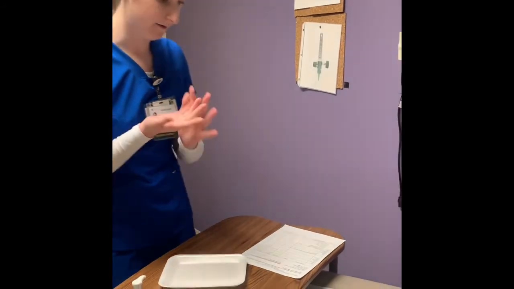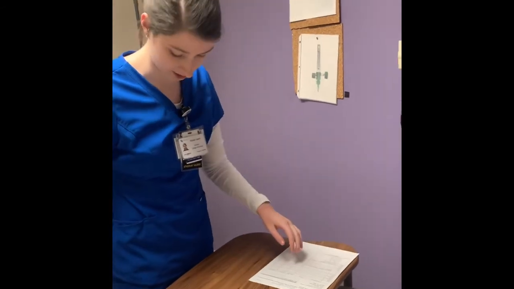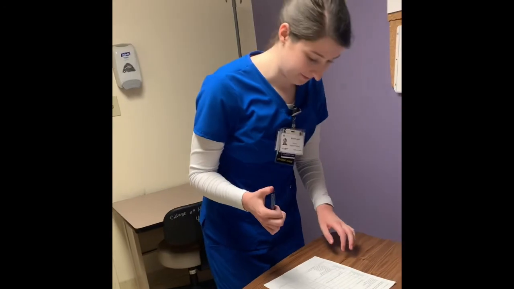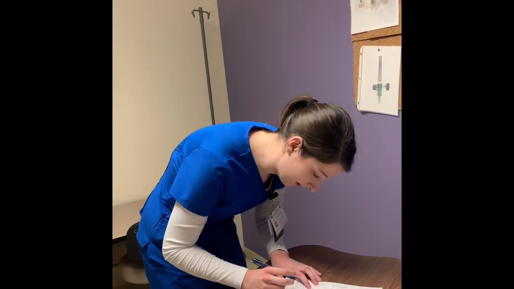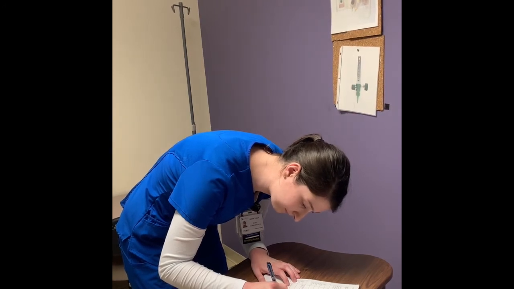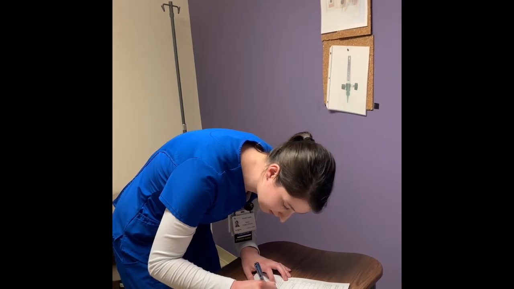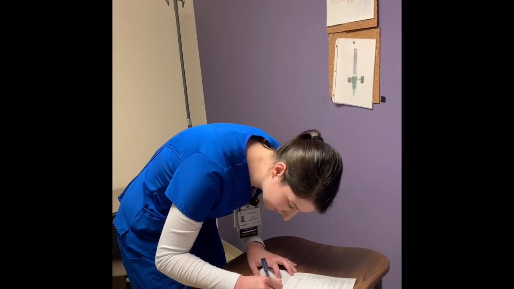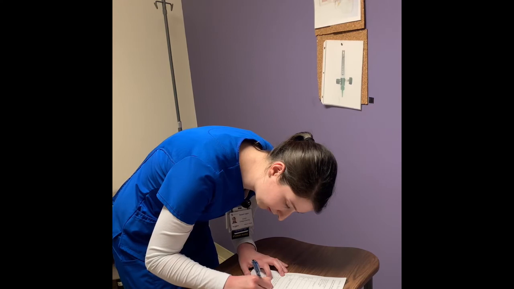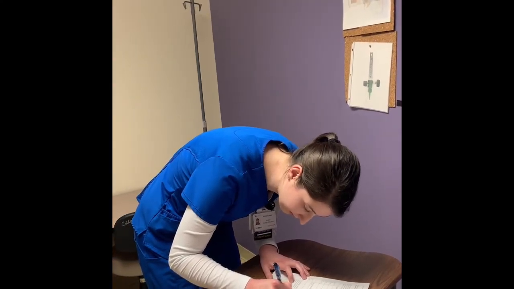Okay. And now I'm going to go ahead and fill out my MAR so that I have correct documentation of that medication administration. Okay. So I administered regular insulin at 1100. I delivered 20 units because the finger stick blood sugar level was 355.